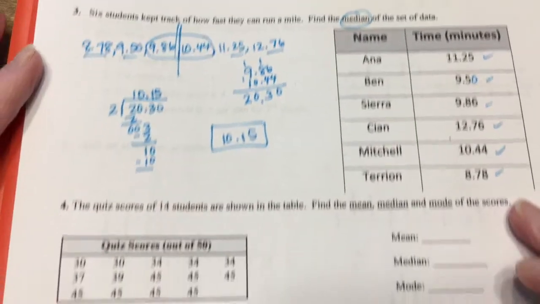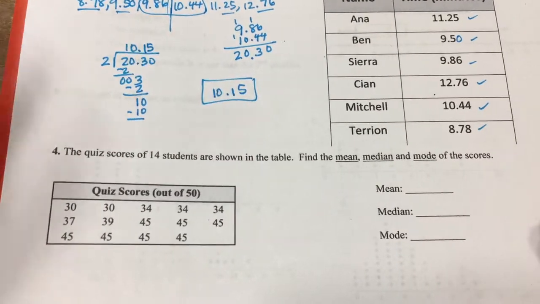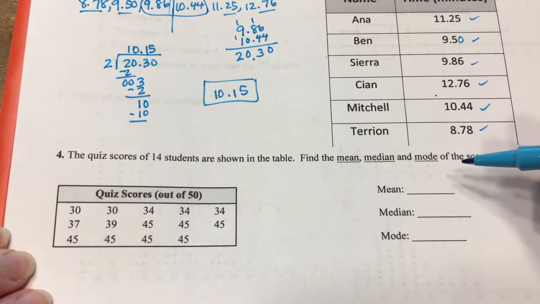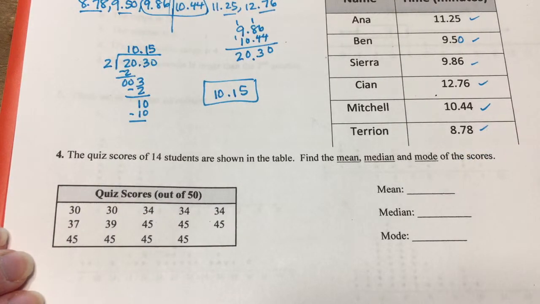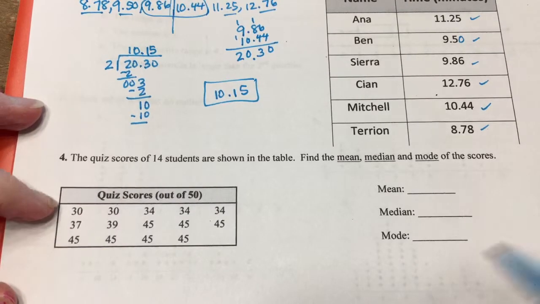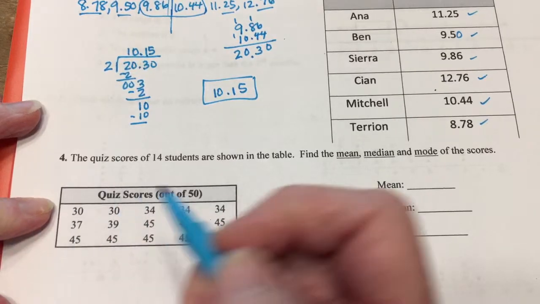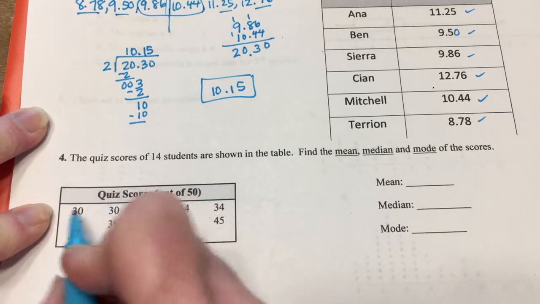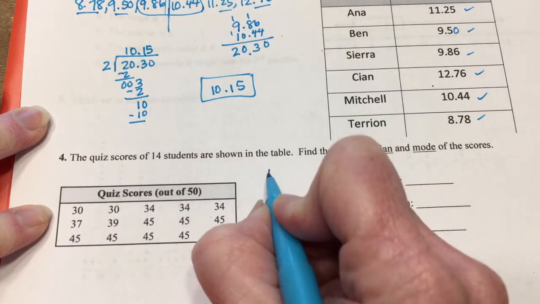All right, number 4, it says the quiz scores of 14 students are shown in the table. Find the mean, median, and mode of the scores. Okay, so to find the mean, I need to add up all the values. I'm going to add the values that are close together first. So I know that 30 plus 30 is 60.